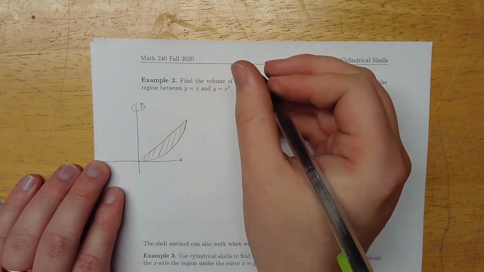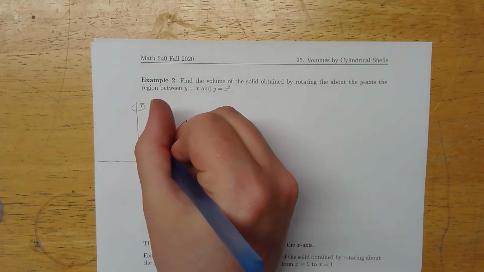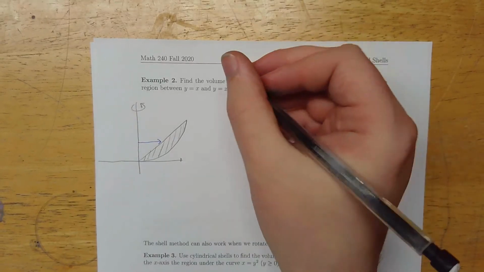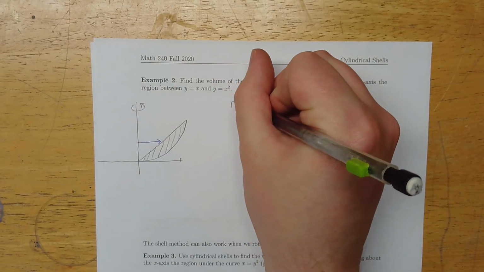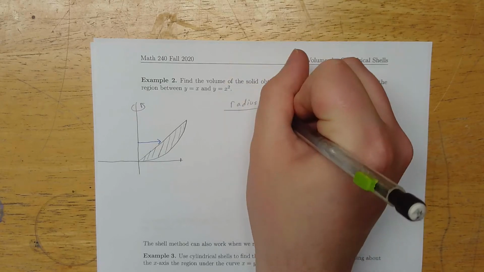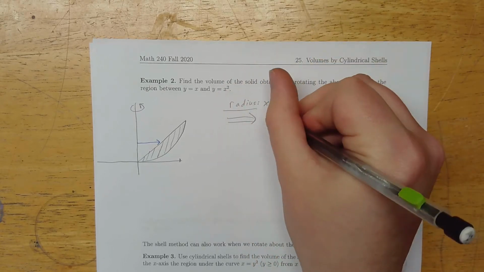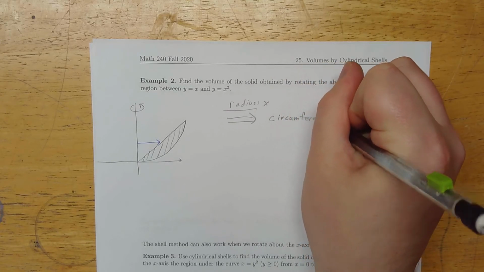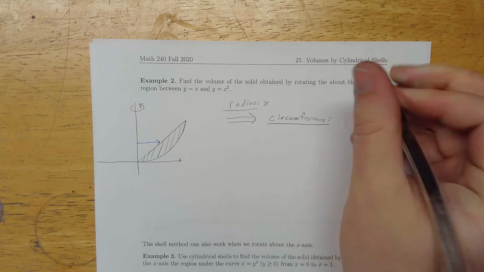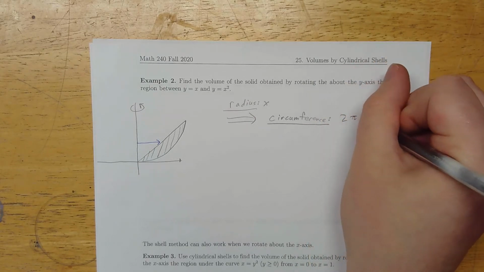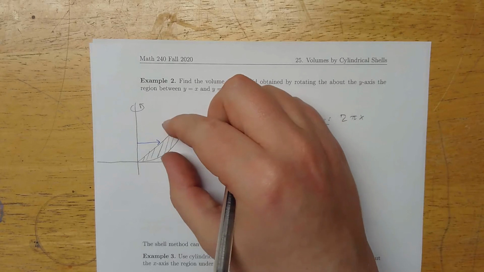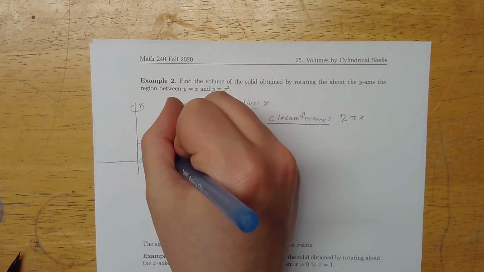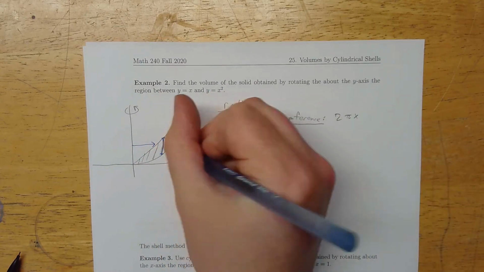Here the radius is, again, going to be whatever the distance in x is to this point. So the radius is x, and that tells us that the circumference will just end up being 2 pi x. But notice that if we want to look at the height of each of these pieces, this portion here will be the height.